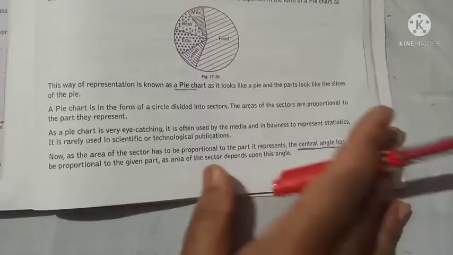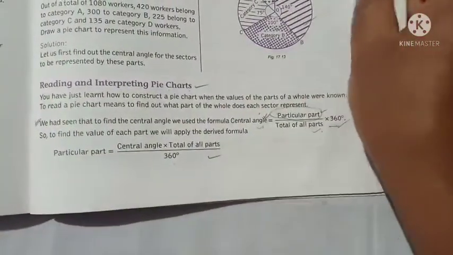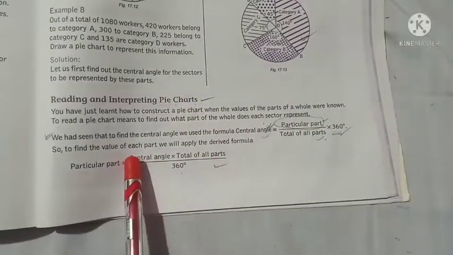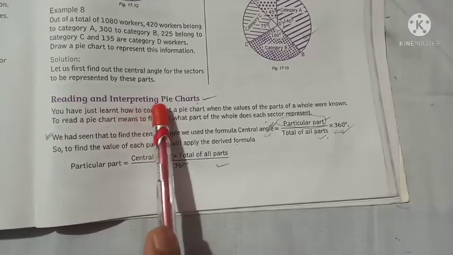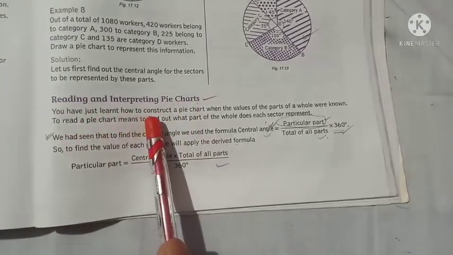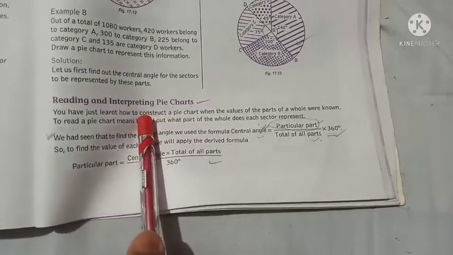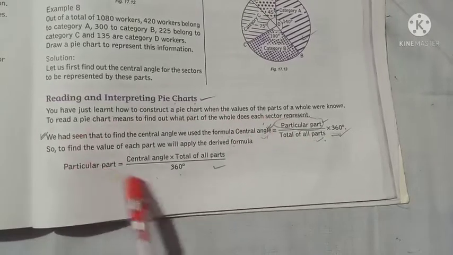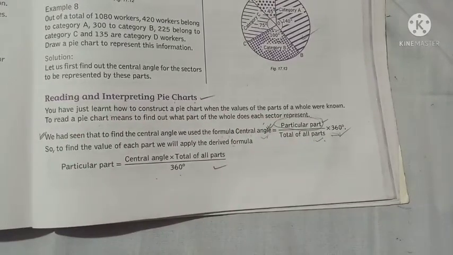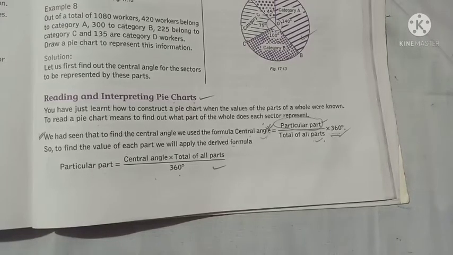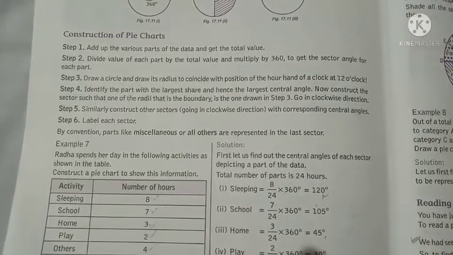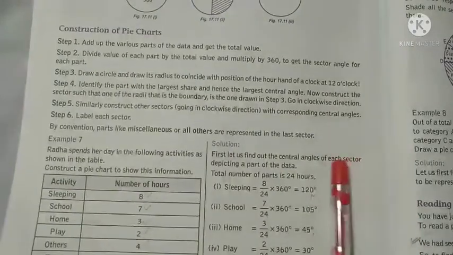Okay, let's see how to read and interpret a pie chart. Before we learn how to construct the pie chart, we have to discuss this first. Now this is the construction of a pie chart.